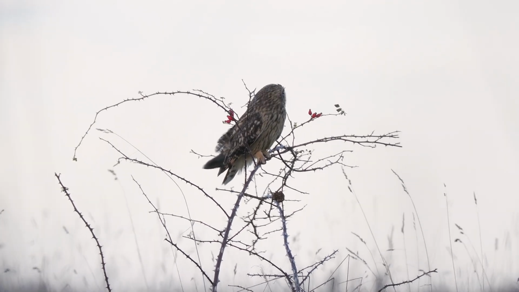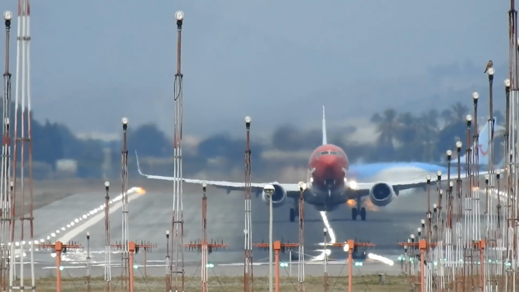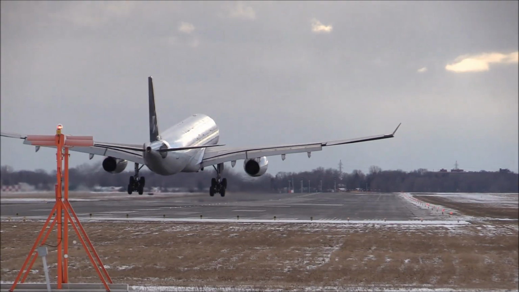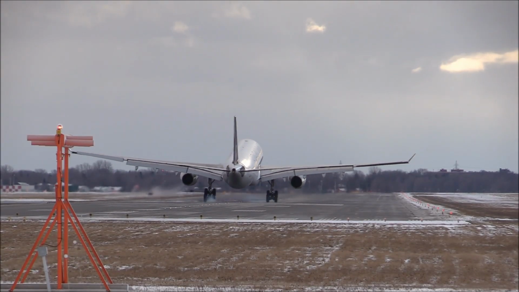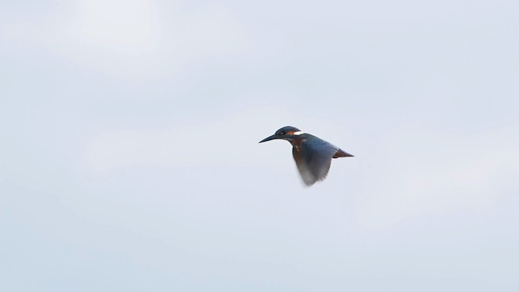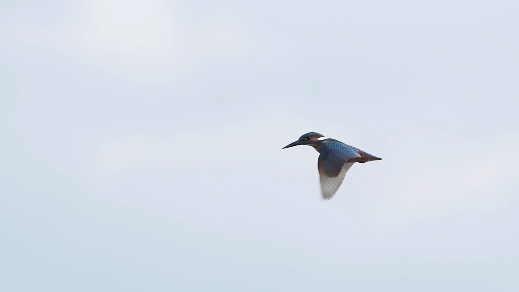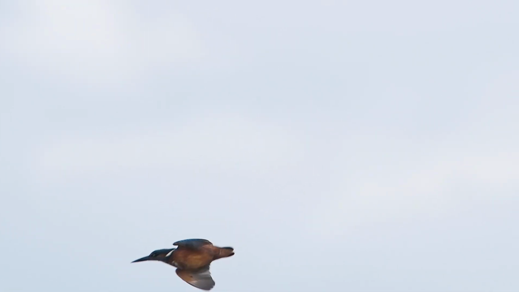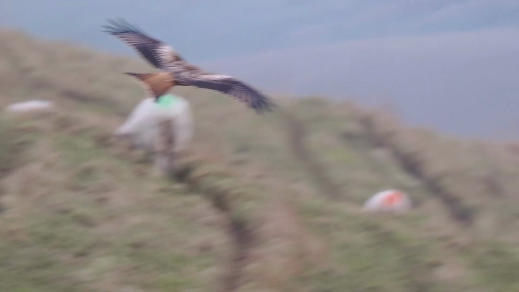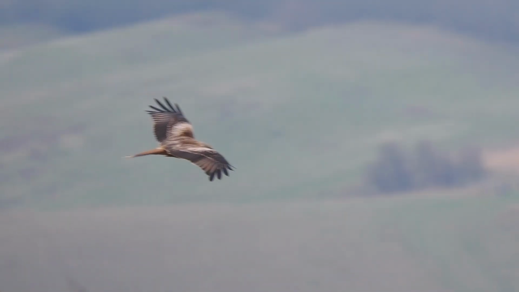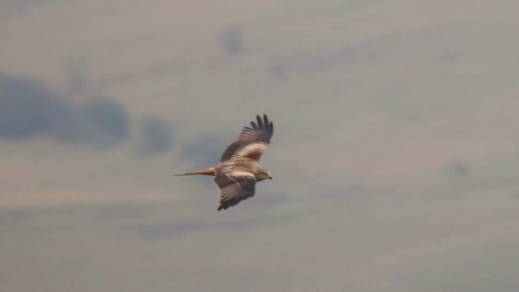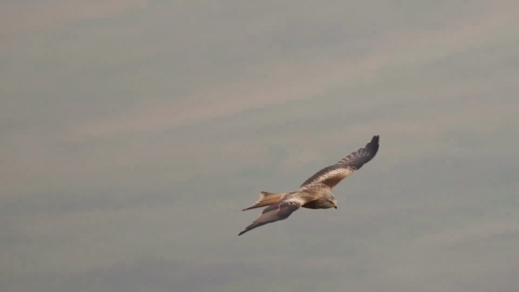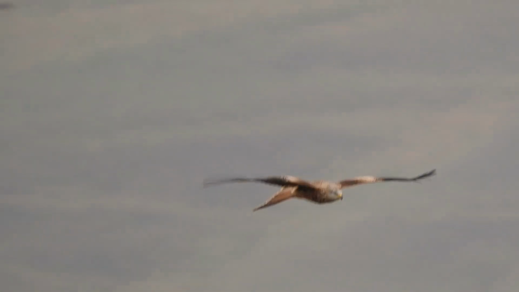Birds, just like aircraft, will always take off and land into wind. This is because the wind speed over the wings makes it easier for them to fly, creates more lift over the wings, and they have to use less energy to get in the air. That's why on windy days, you'll see kestrels hovering, and you'll see kites and buzzards hovering and flying around on the wind currents as well, as it's easier for them.